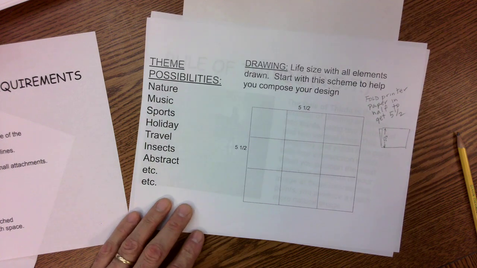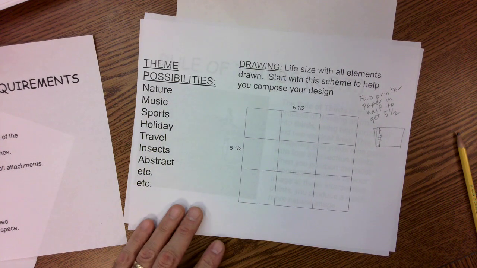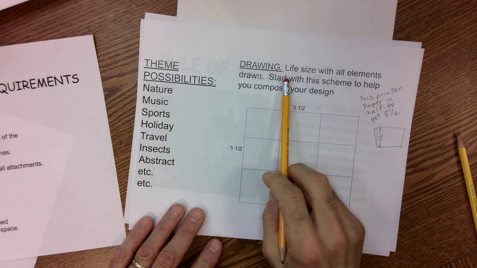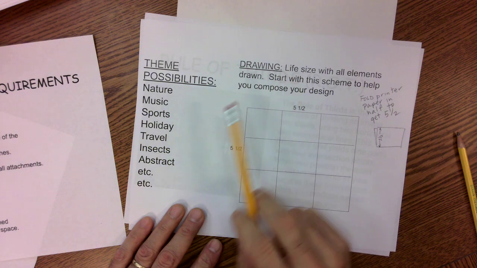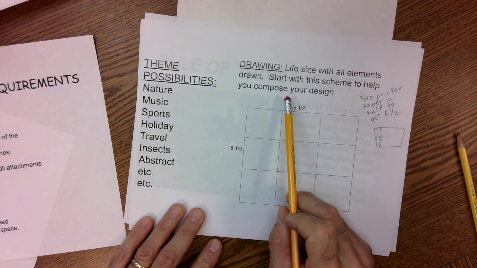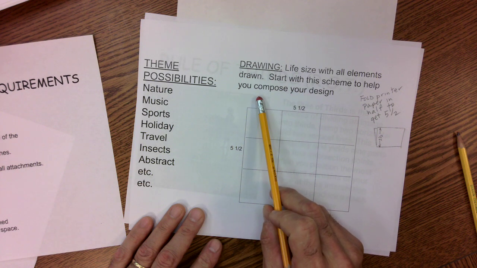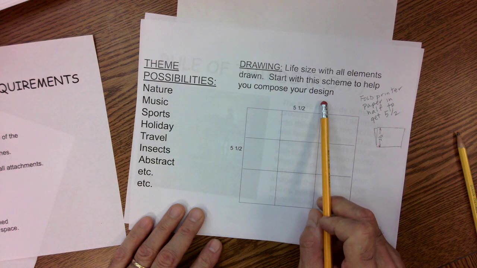We will be doing a drawing, and you'll be handing that in, taking a photo or handing it in. The drawing will need to be life-size. I'll help you with that. And you start with the scheme to help you compose your design.